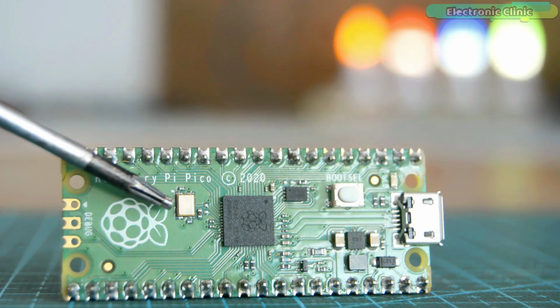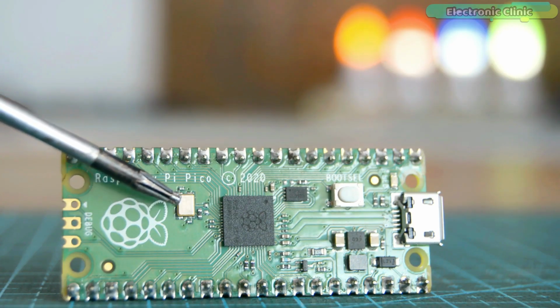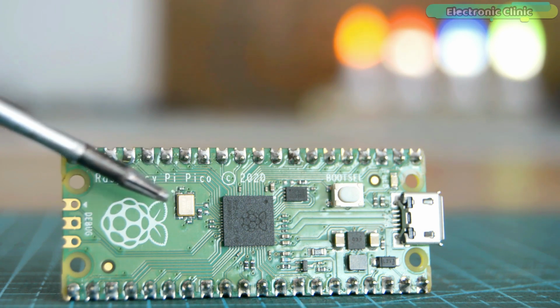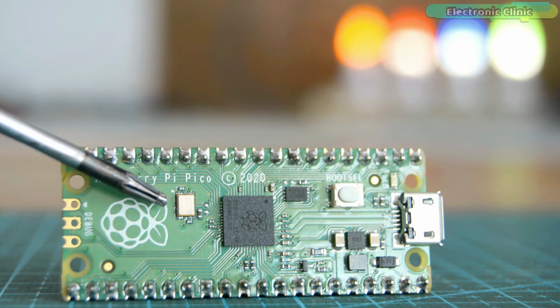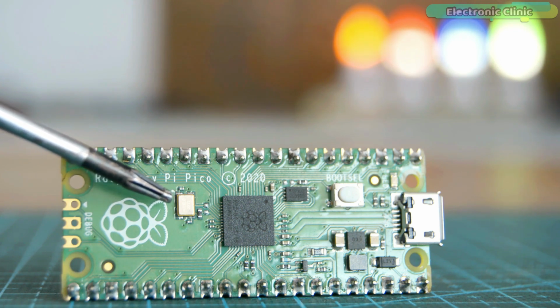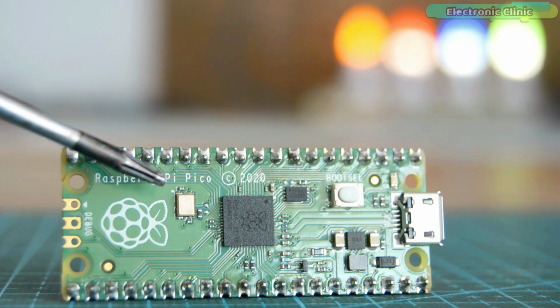This temperature sensor can be quite useful in situations when used in high temperature areas. So this sensor can monitor the Pico board temperature, and when the temperature exceeds a predefined value, a fan or other cooling system is automatically turned on. So let's go ahead and take a look at the circuit diagram.